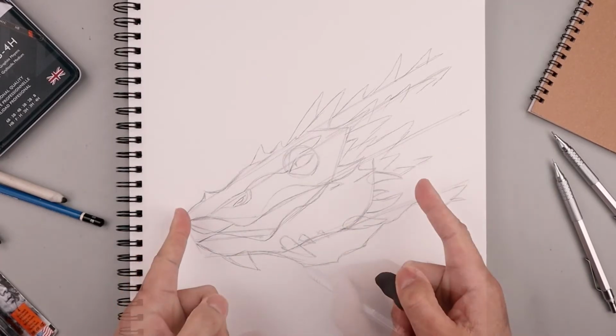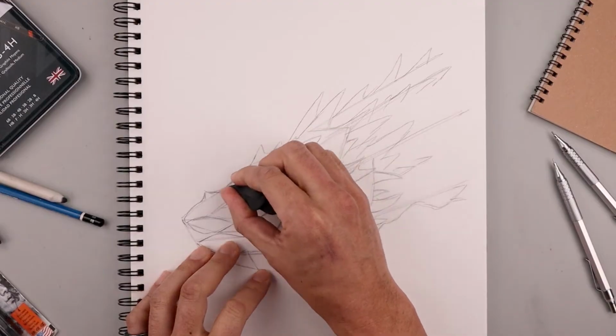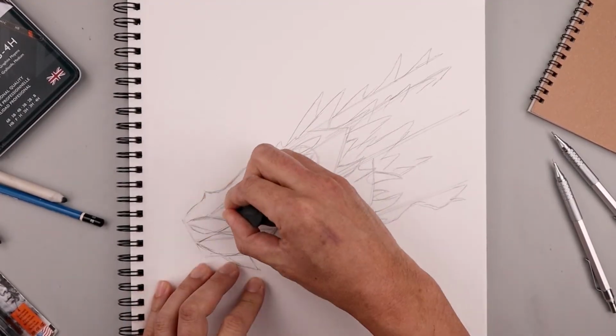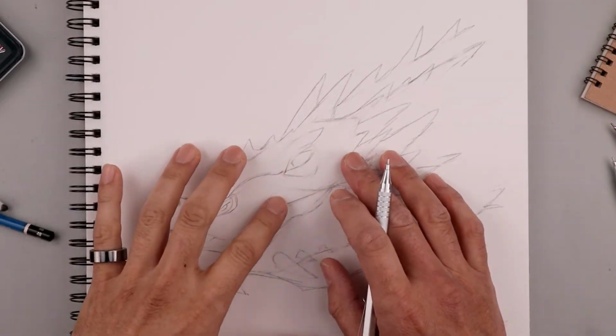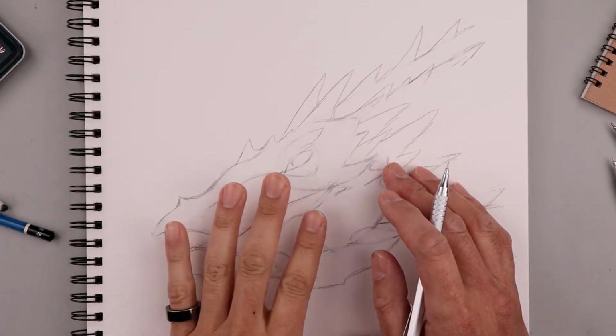Now once we have a rough sketch in place, I'm going to go back and clean this up by erasing some of these guidelines. Now once we clean up our drawing, we want to use this rough sketch as a guide to help us layer on some more details and refine the shapes.